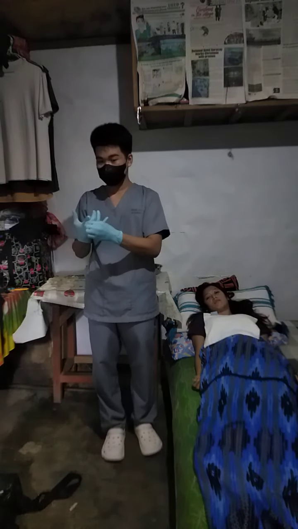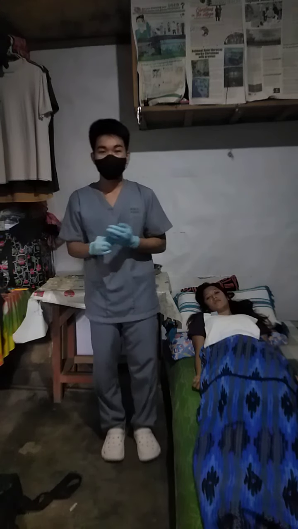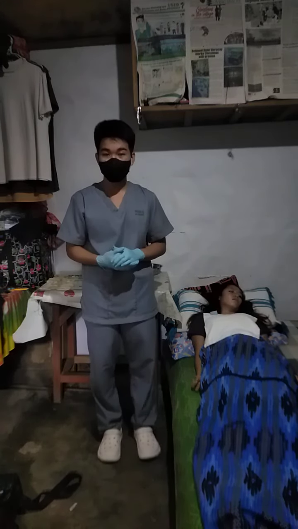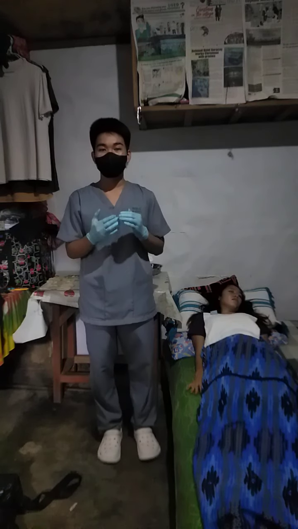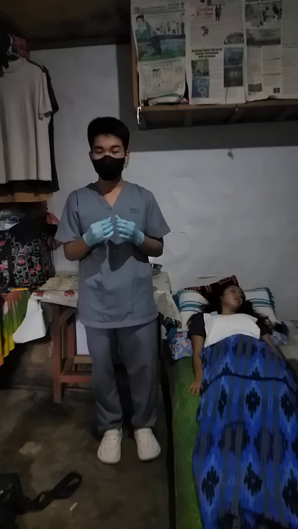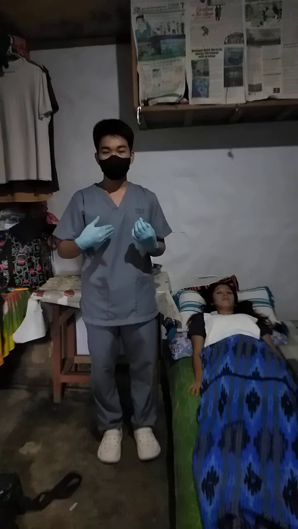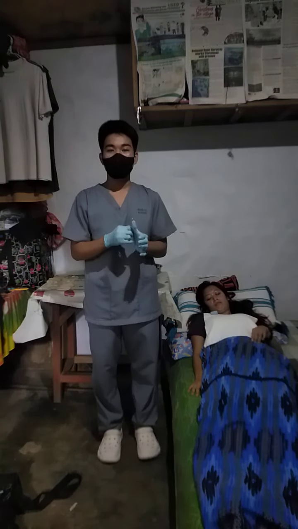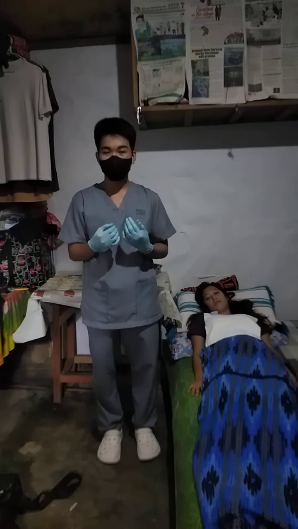Next is to measure the distance to insert the tube by placing the tip of the tube at the patient's nostril and extending to the tip of the earlobe and then to the tip of the xiphoid process. Then mark the tube with an indelible marker.